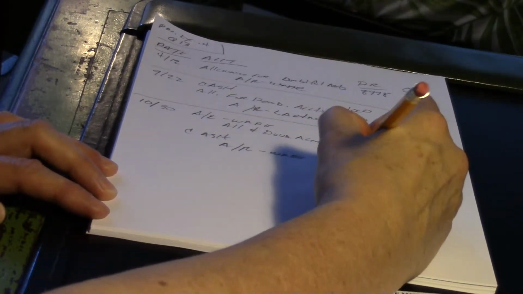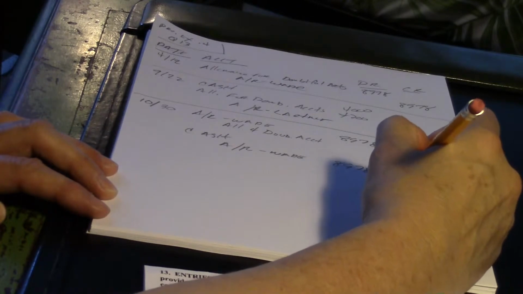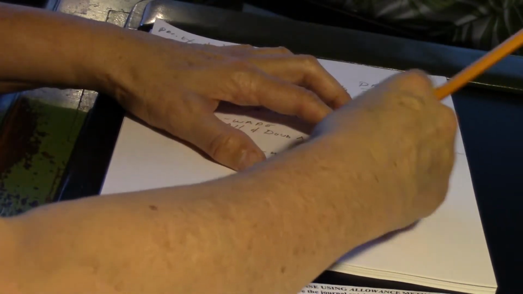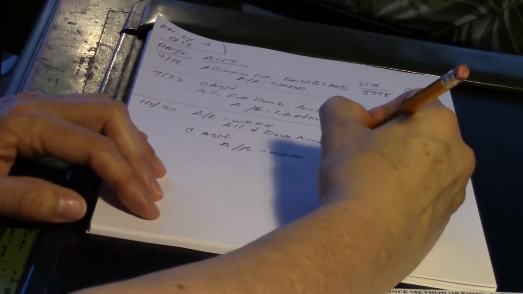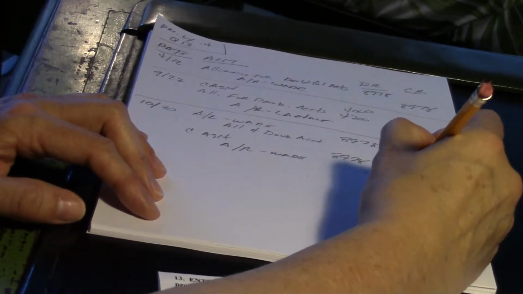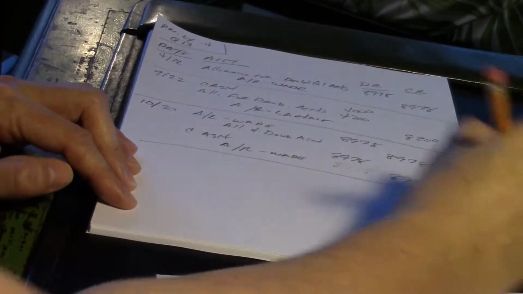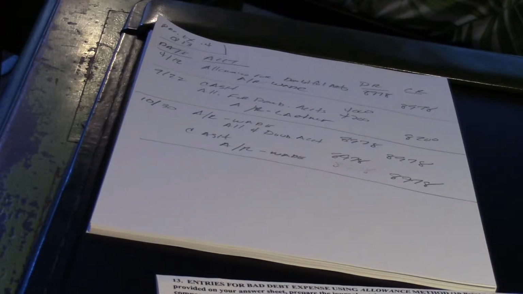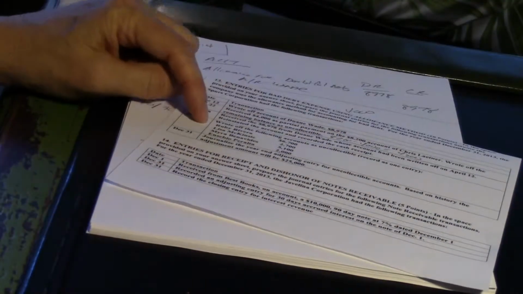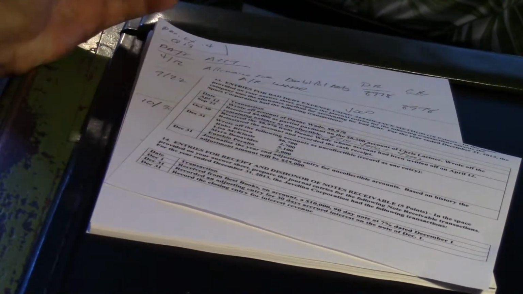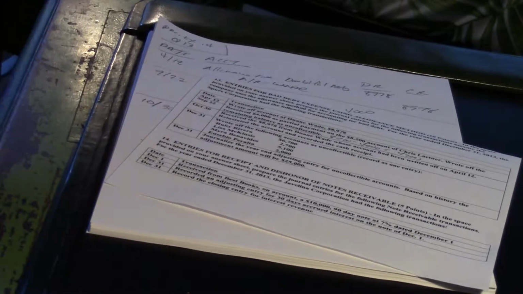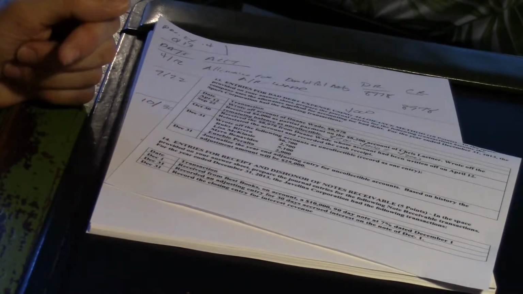Alright, $89.78. Oh, that kind of goes up a little higher. $89.78, $89.78. Alright, so that's that. We reinstated. The end of the year came around, we looked at the books and we said, who else might not be on here? May as well get them off.